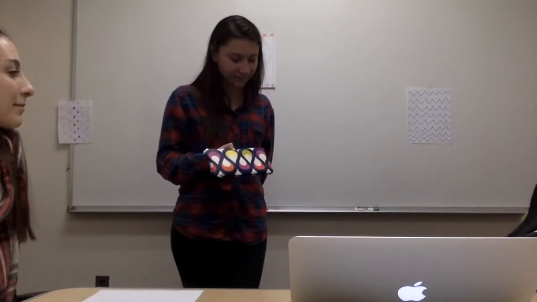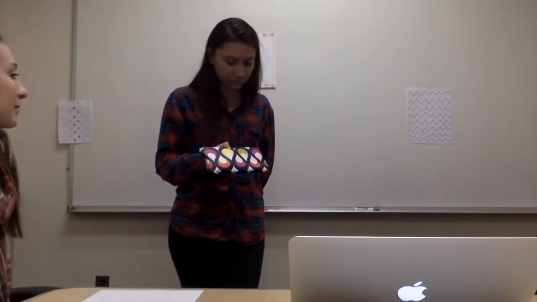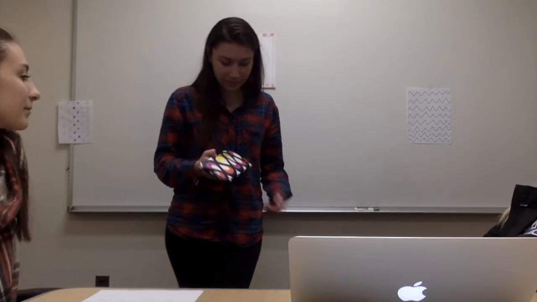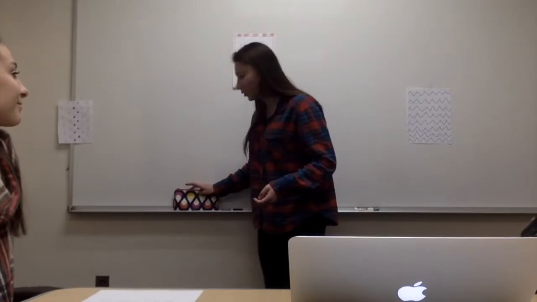Awesome. How about you, Lauren? What do you see that's repeating? I see yellow and red. Yellow and red repeats. Awesome. This is a great example. Thank you, Brooke. Lauren, how about you pick something in this room that has a pattern?